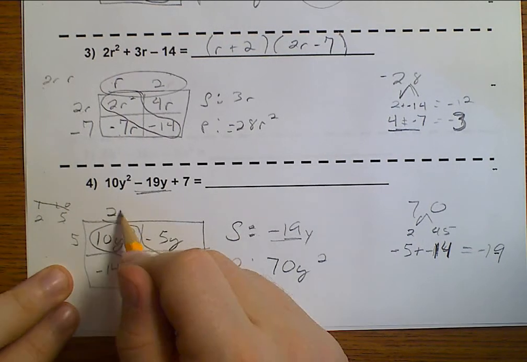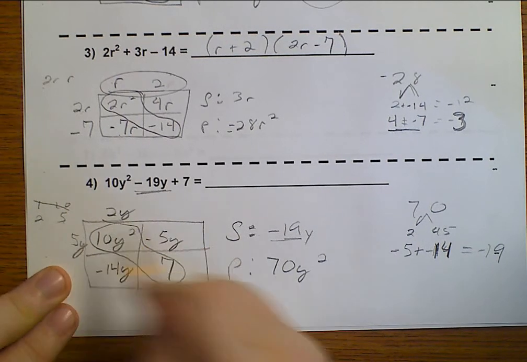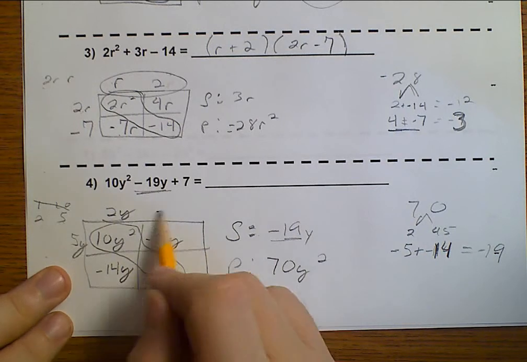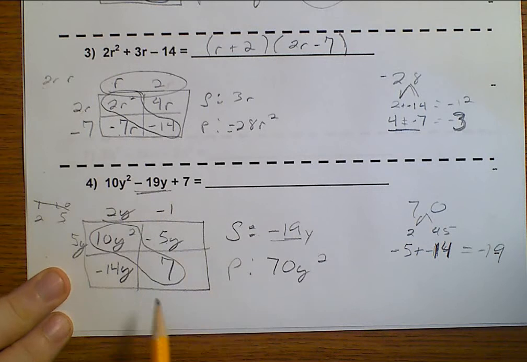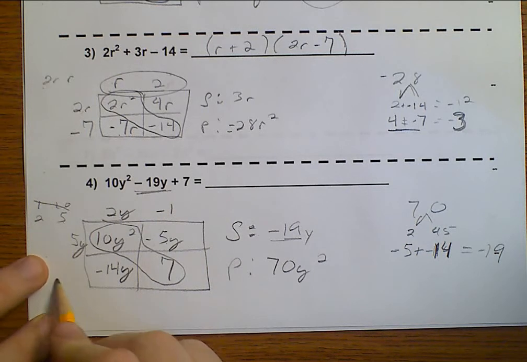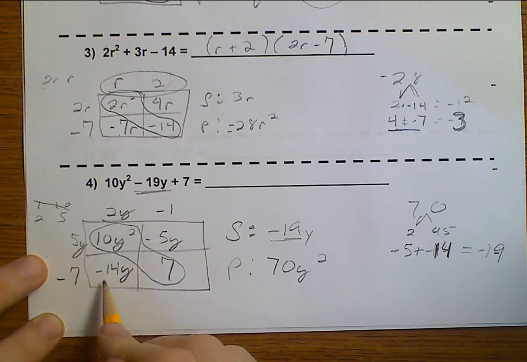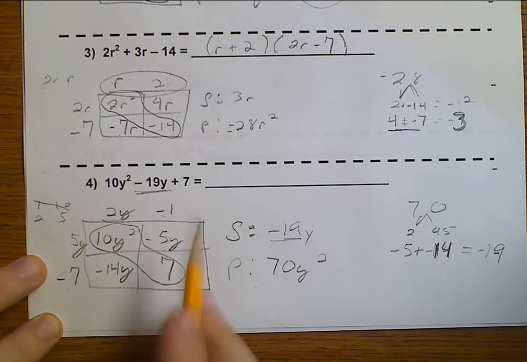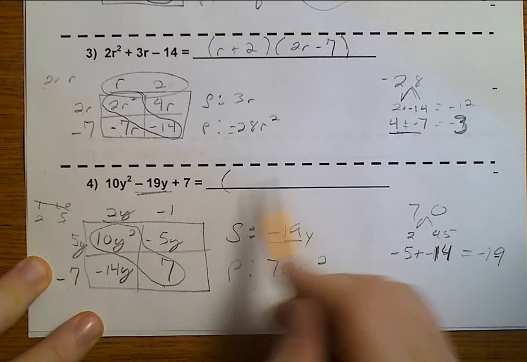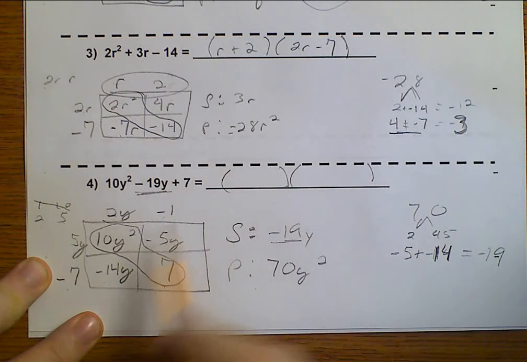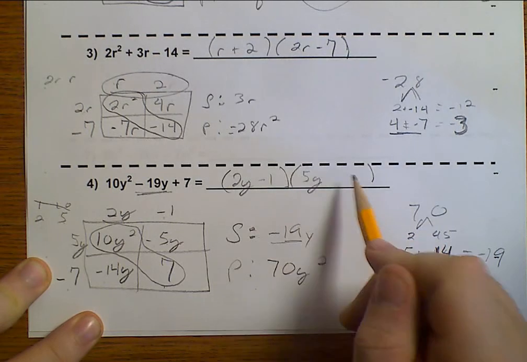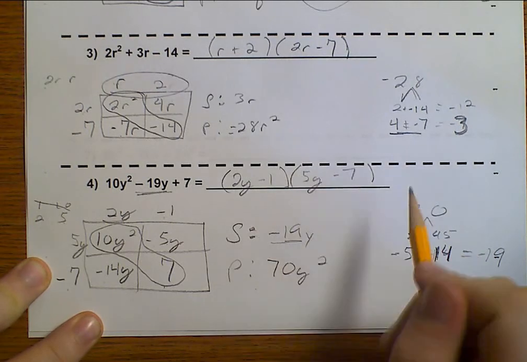So this is 2y and 5y, make 10y squared. 5y times negative 1 will give me a negative 5y. 2y times a negative 7 will give me a negative 14y. And a negative 7 times a negative 1 gives me a positive 7. So my factors are 2y minus 1 and 5y minus 7.